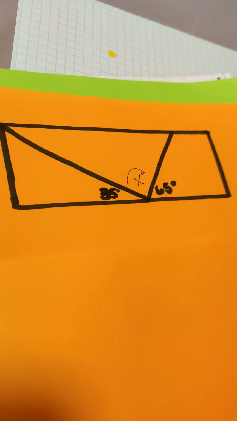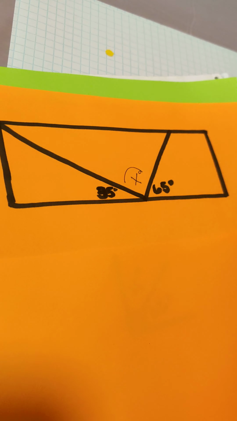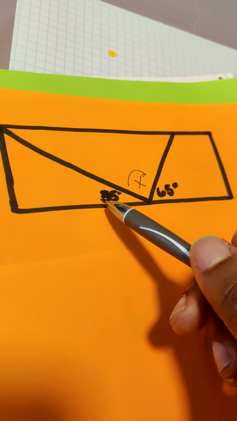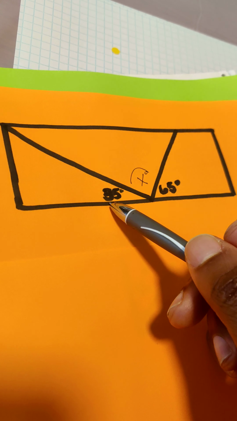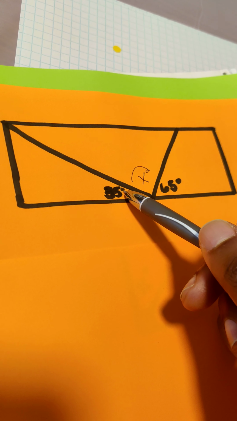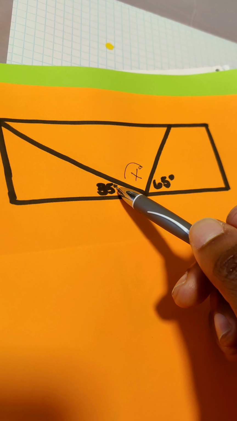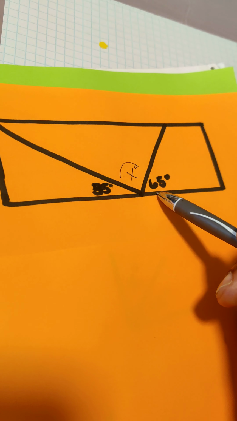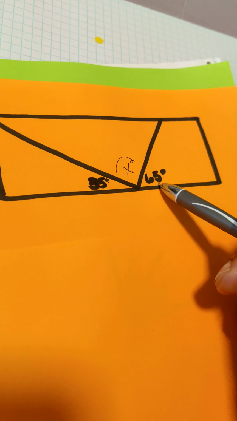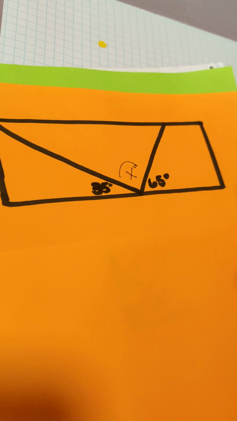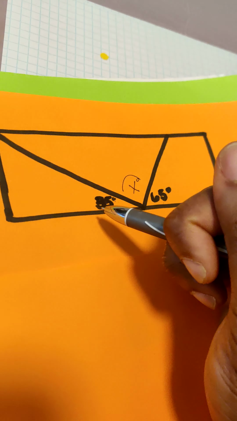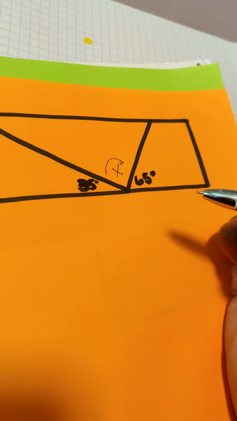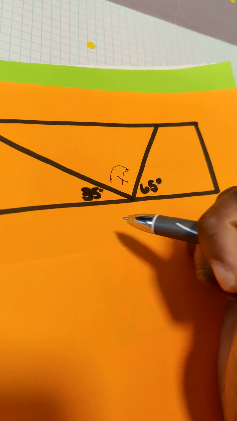So we know three things. We know that a straight angle is 180 degrees, so that's good to know. We know that this angle is 35 degrees. That's a 35, and that little circle there is a degree symbol. And then this is a 65 degree angle with our little symbol there. So back to what we know. This angle plus this angle plus this angle all together will equal 180 degrees.